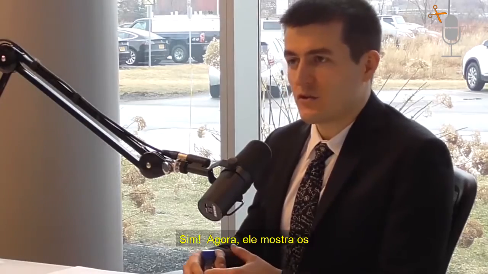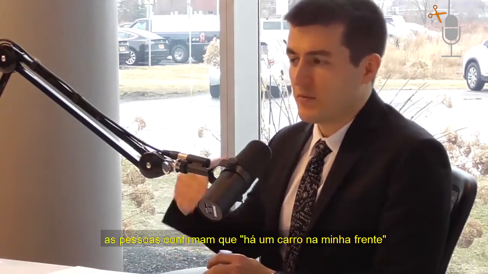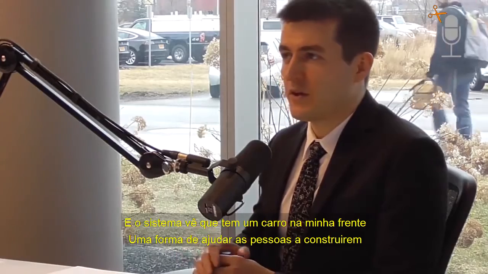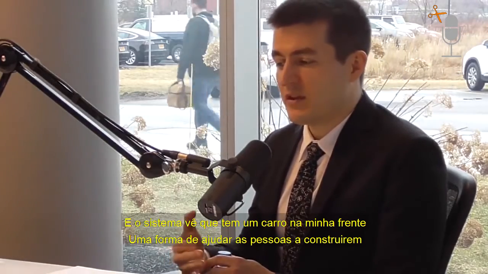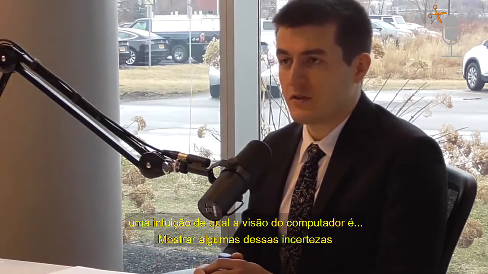Yeah. So right now it shows the vehicles in the vicinity, a very clean, crisp image, and people do confirm that there's a car in front of me, and the system sees there's a car in front of me. But to help people build an intuition of what computer vision is, you could show some of the uncertainty.